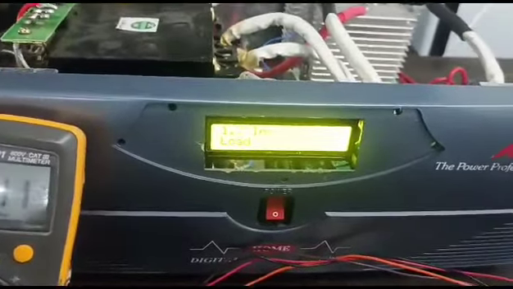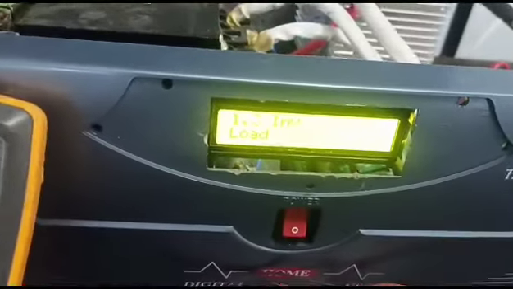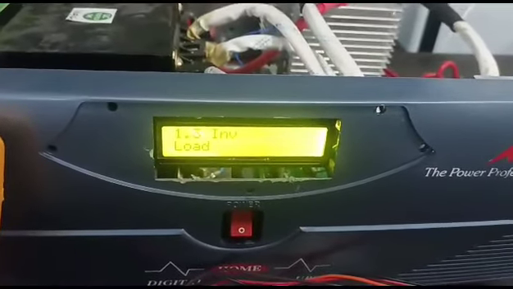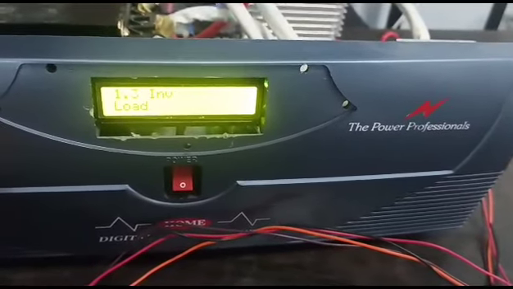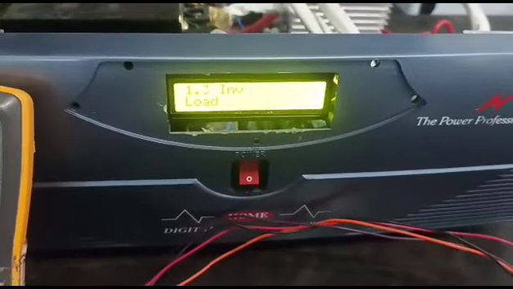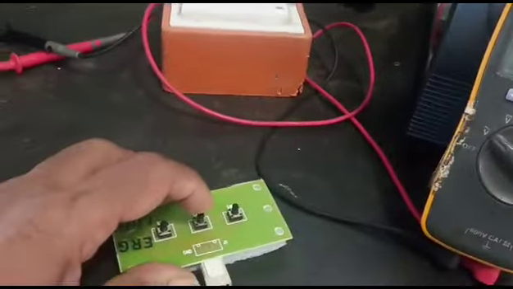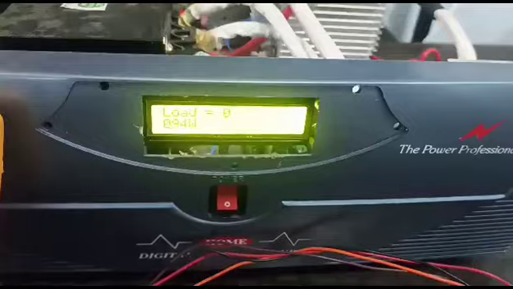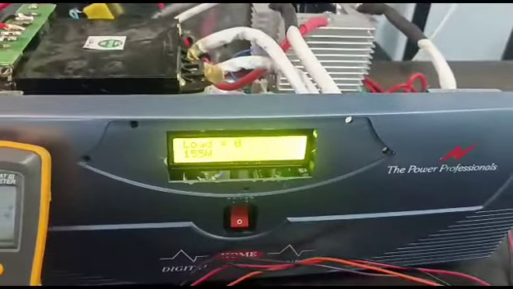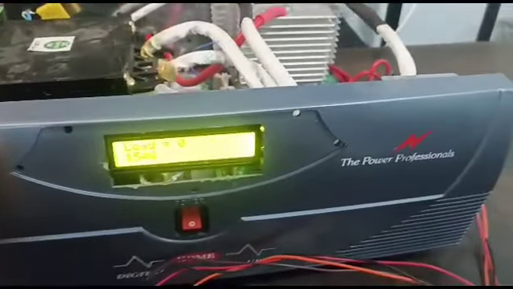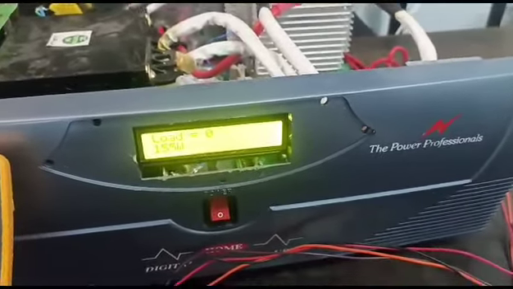The next option is inverter load. In this option you have to connect a 200 watt test lamp in the output plug socket. Then you press the enter button and the inverter gets on. So one bulb is connected and the inverter load is showing 155 watt. This is okay. For a 200 watt bulb you can set 160 watt.